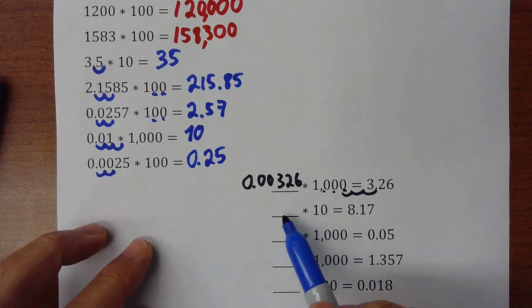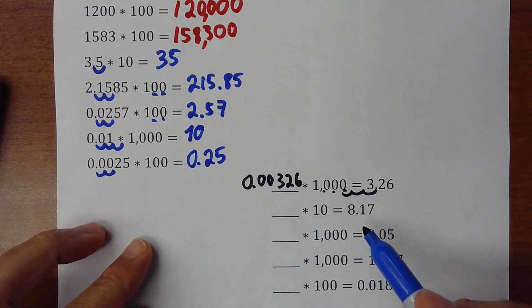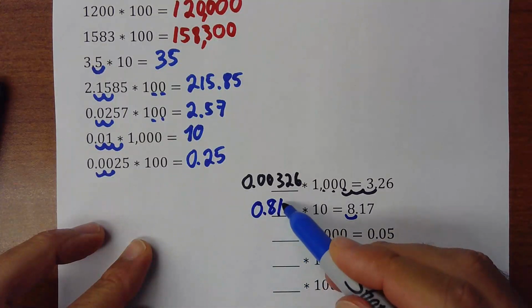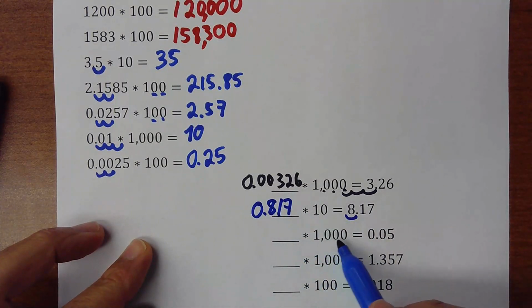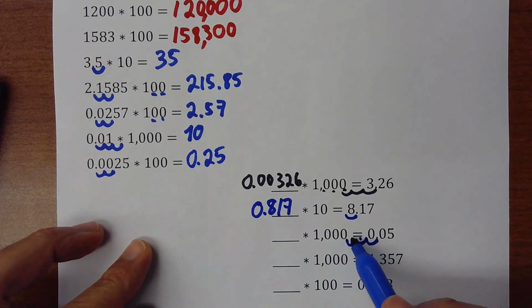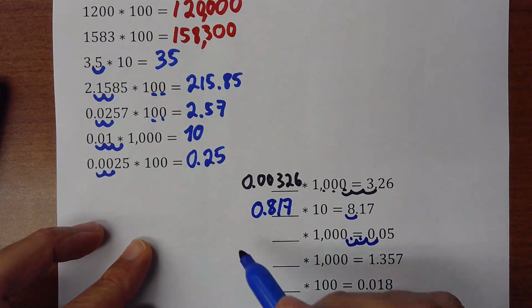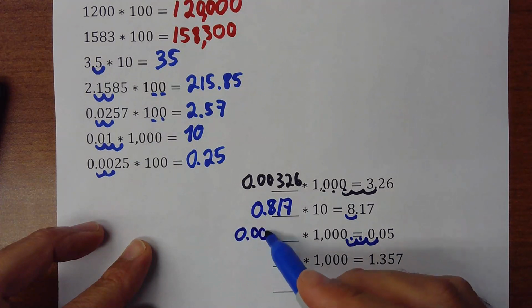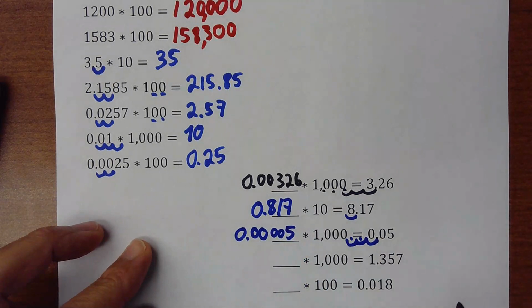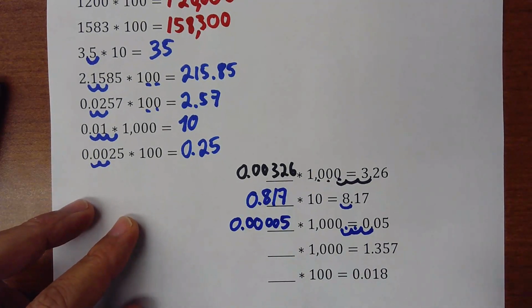So in this case, times 10 gives you this. It will be just 1 space, 0.817. In this one, 3 zeros from here, 1, 2, 3. I have to put a couple of zeros here, so 0.00 and the other 2 zeros and the 5. Be careful with that, yeah, but it's very simple.